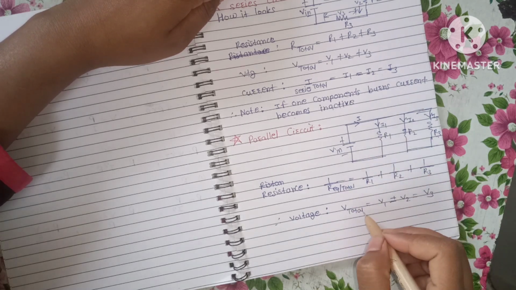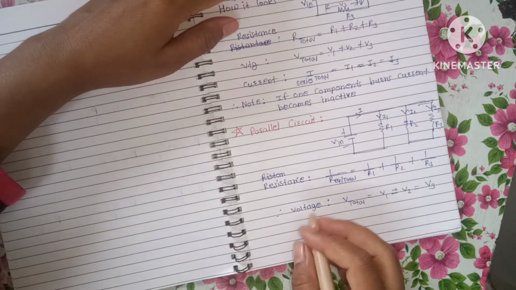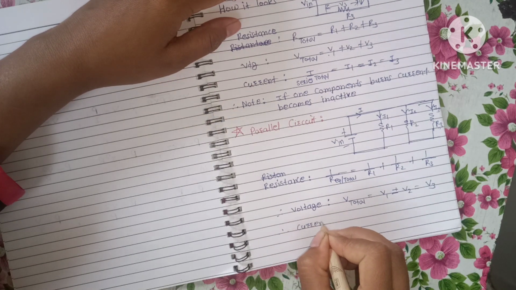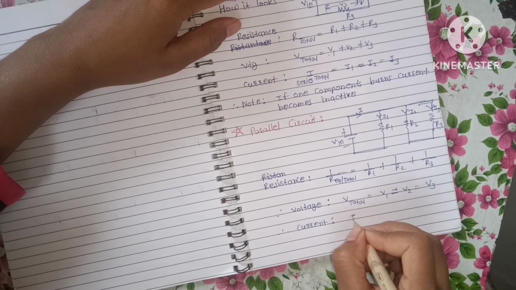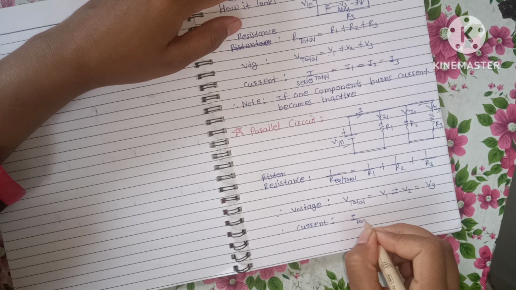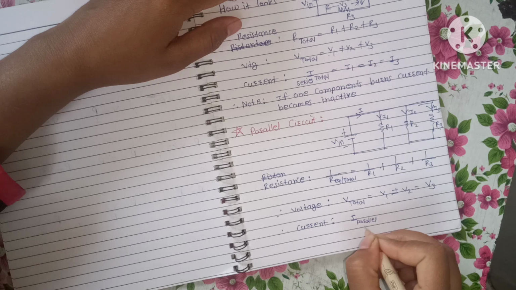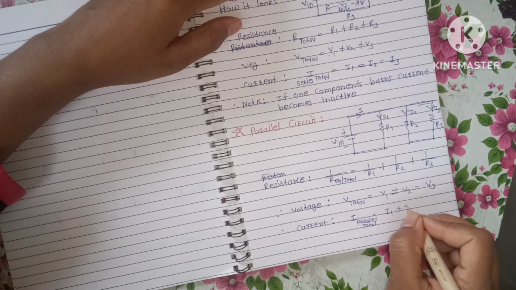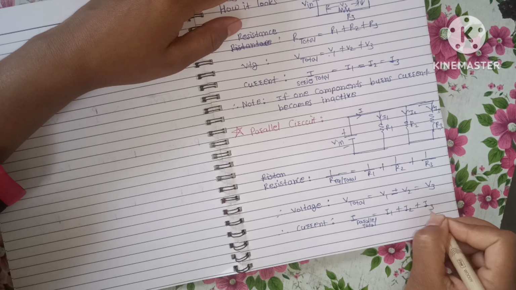In a parallel circuit the voltage is the same. Now what about the current? The total current I is equal to I1 plus I2 plus I3.